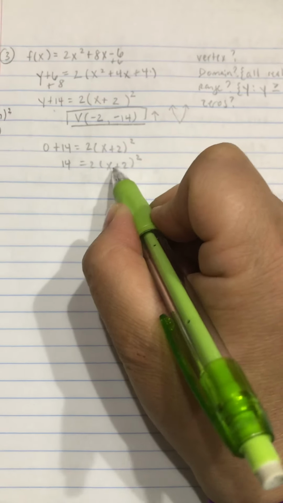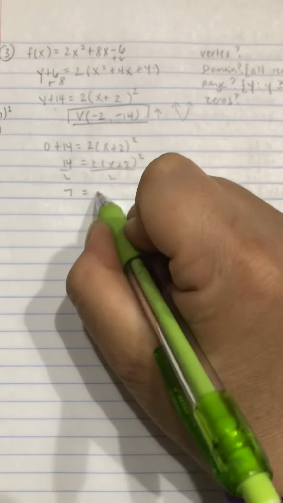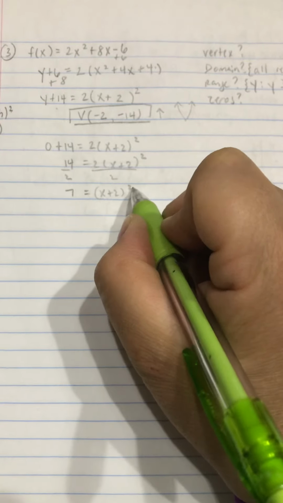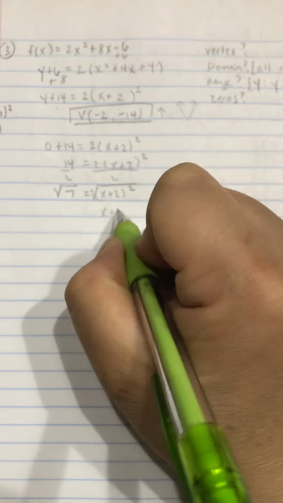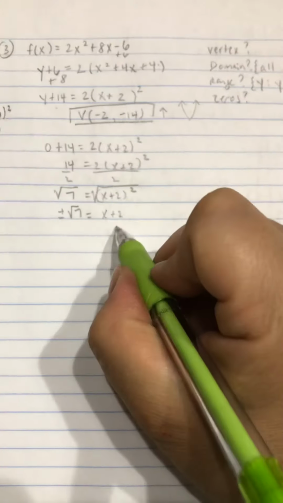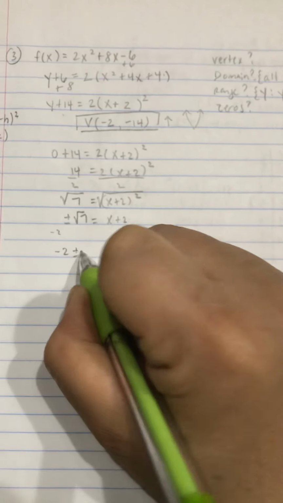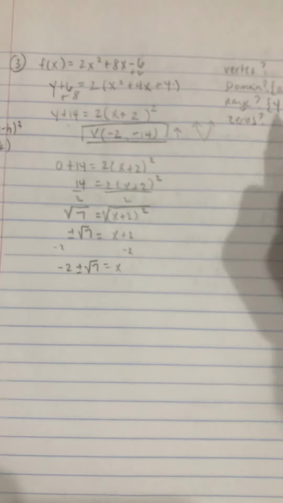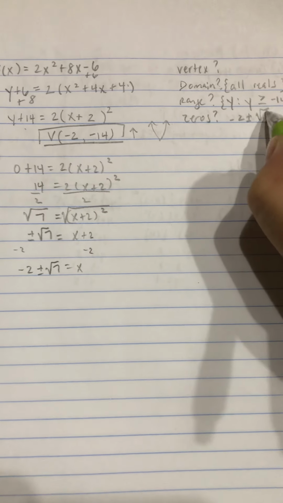I want to solve for x, so let's divide by 2 on both sides, and 7 is x plus 2 squared. I need to get rid of the squared, so I'll take the square root of both sides, and I get x plus 2 equals positive or negative root 7, and let's move the 2 over. So x equals negative 2 plus or minus root 7. Those are the zeros. So I'm going to put that here. Negative 2 plus or minus root 7.